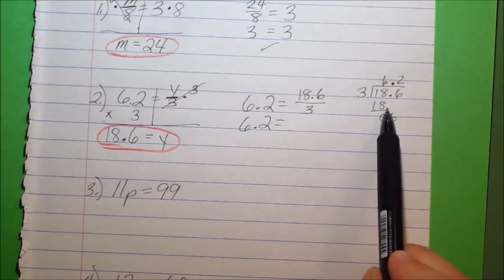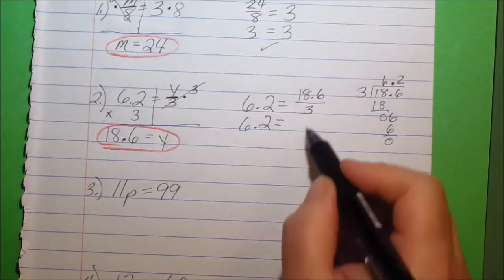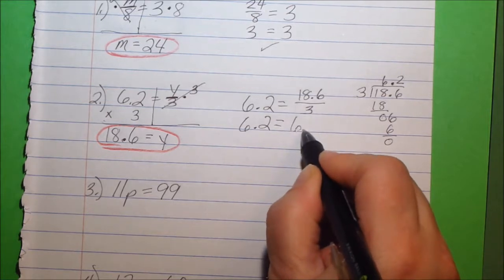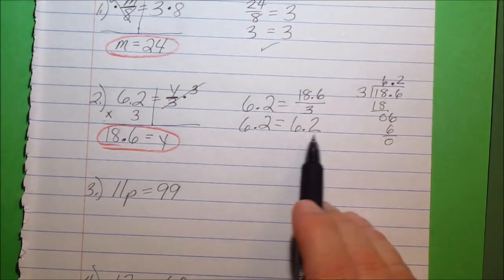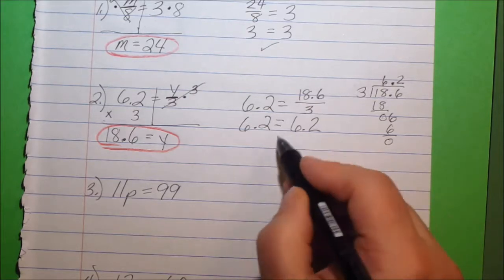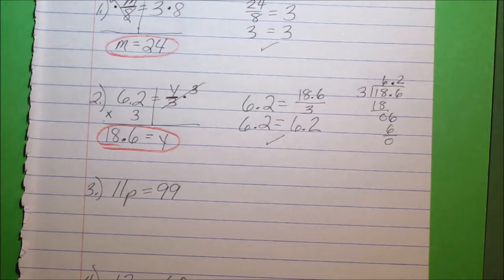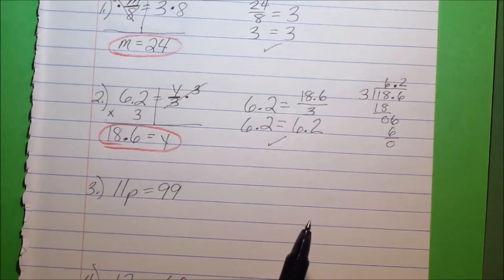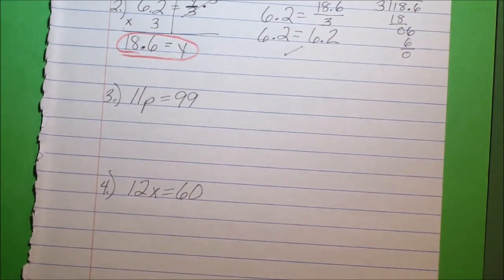So 3 goes into 18 6/10 6 2/10 times. So 6 2/10 equals 6 2/10. True. So my answer checks out. Y does equal 18 6/10. All right. Decimals makes it a little bit trickier, but we can do it. All right.